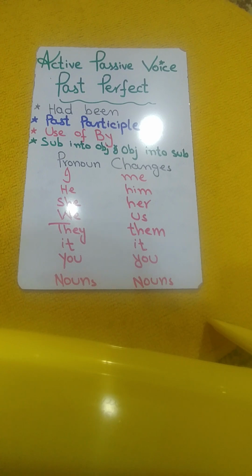Students, as you know, in active voice, the subject of the sentence performs the action expressed by the verb and the object receives that action. The structure of an active voice sentence is usually subject plus verb plus object. Let me repeat it. Subject plus verb plus object.